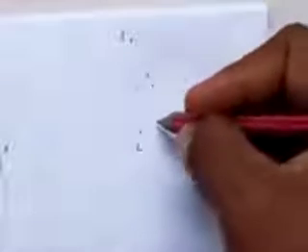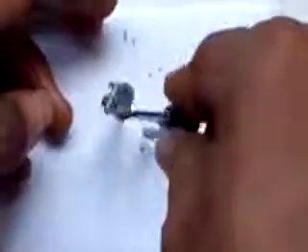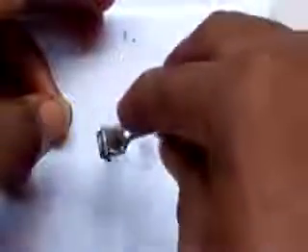Okay, let's use center C and radius CE. You can draw the first circle. This is E here. So you just need to draw the first circle. This is the first circle we're drawing here.